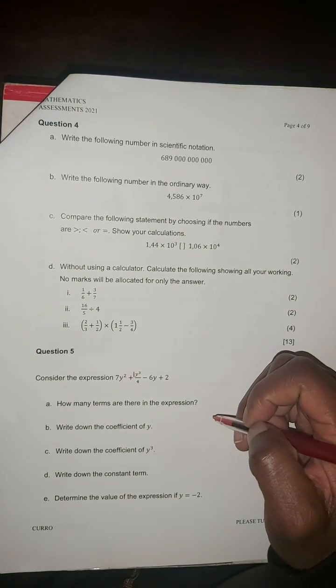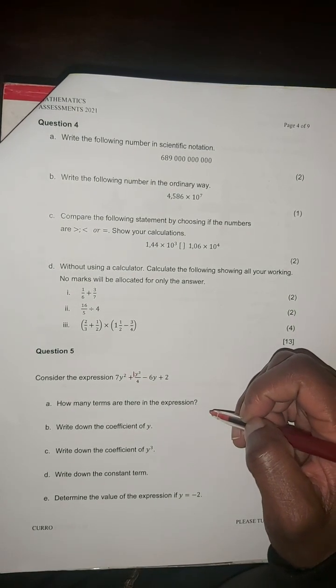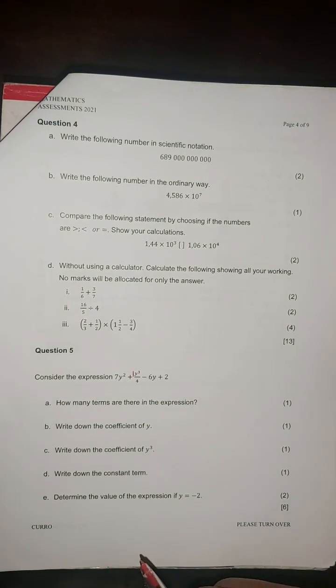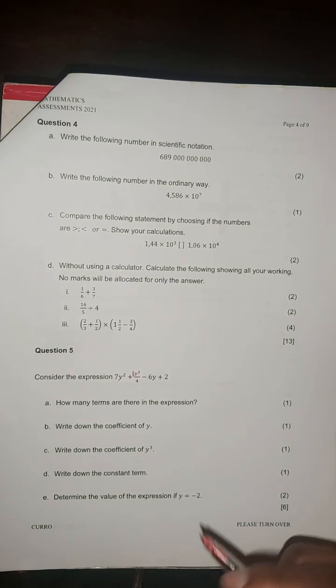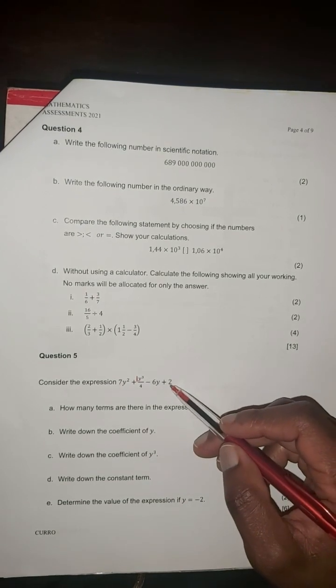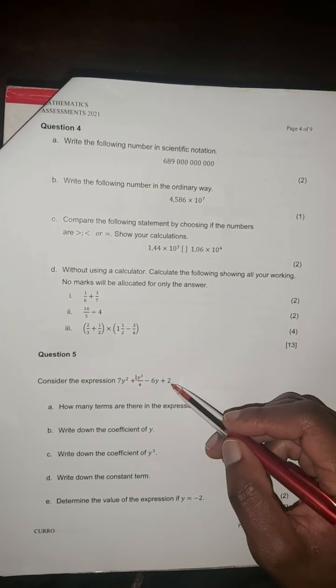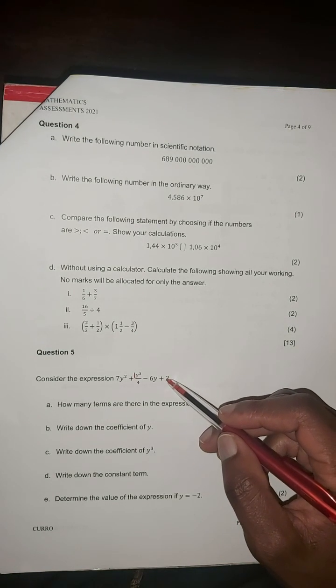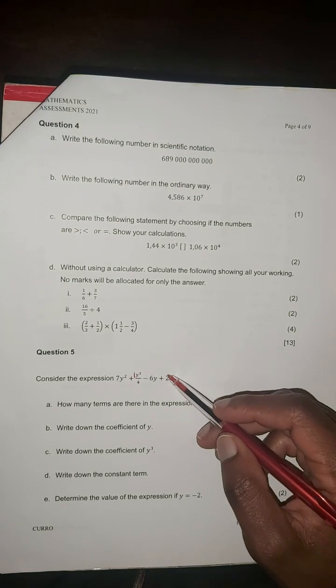And then there's another thing we call a constant term. A constant term is supposed to be a number that is not attached to a variable. So when you look at this expression, you can see that there's this number. Is there any alphabet or letter next to it? No. And because there's no letter here, this means that this 2 is a constant term.